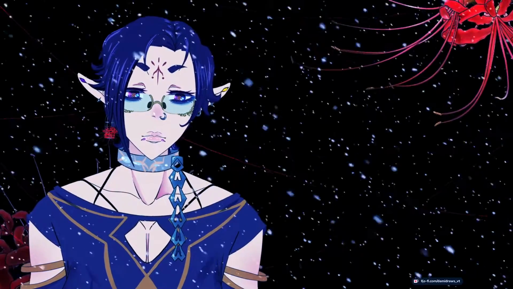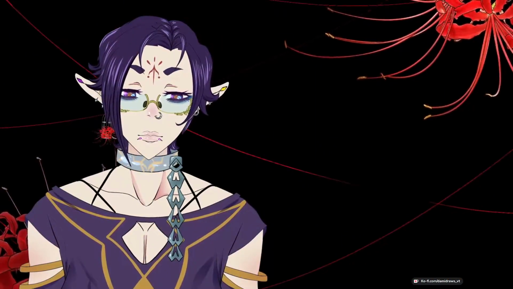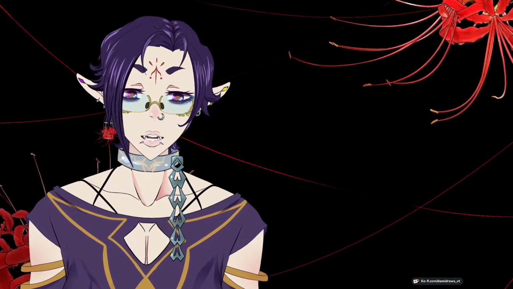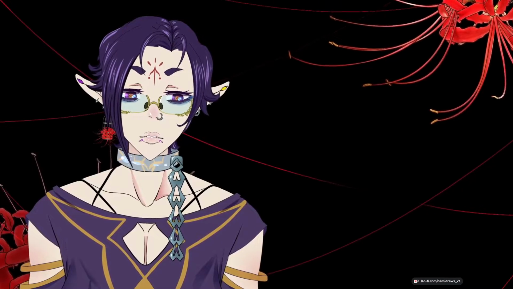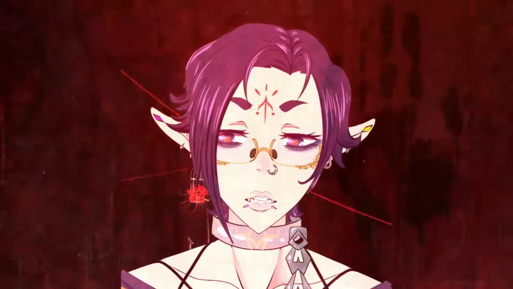And it is freezing. Very, very, very cold. And they actually rely on these crystal plants to create heating charms so they don't freeze to death. Because I'm a cruel and unusual god.